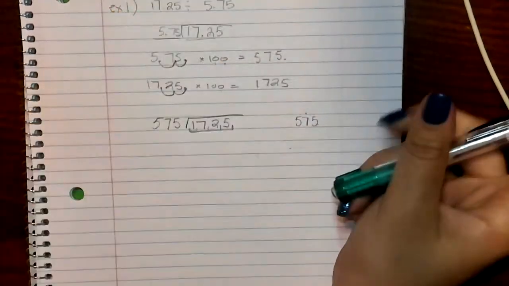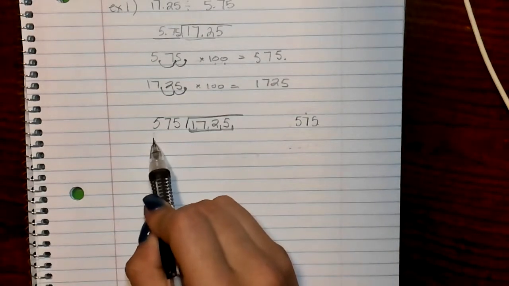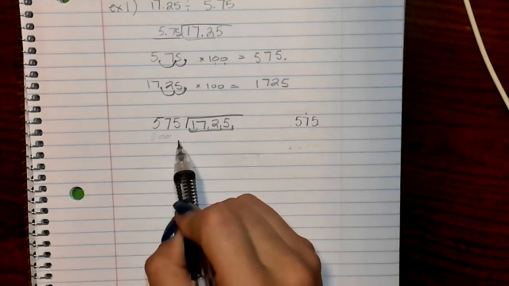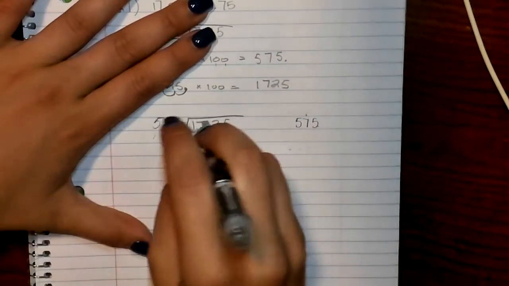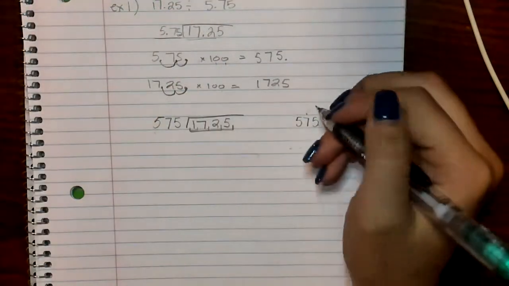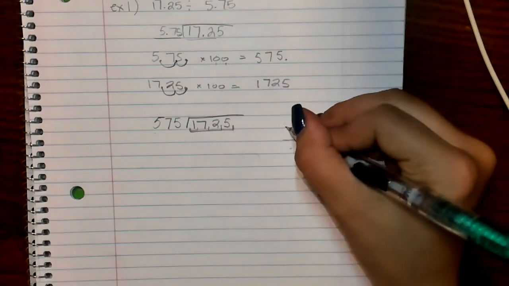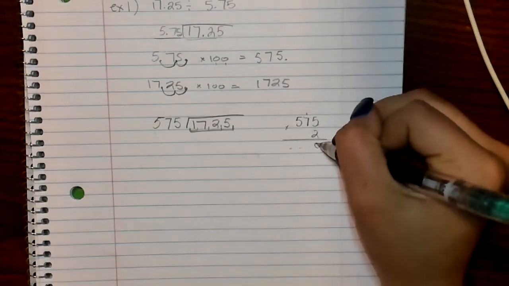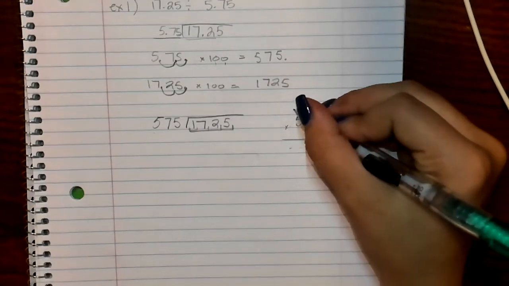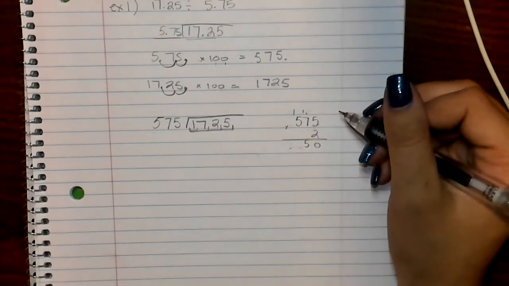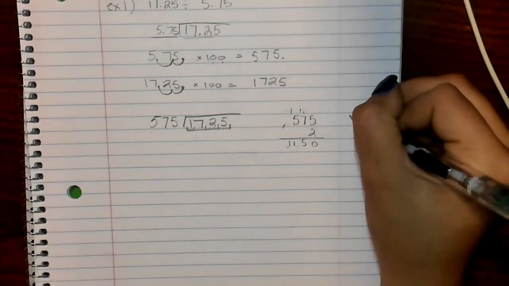What can I use? I know that if this was 500 multiplied by 2, I'd get 1,000. So maybe I can do 575 multiplied by 2. See what we get. It would be 10, carry the 1. 2 times 7 is 14 plus 1 is 15. 2 times 5 is 10 plus 1 is 11. I think we can go a little bit higher than that. So let's try 3.